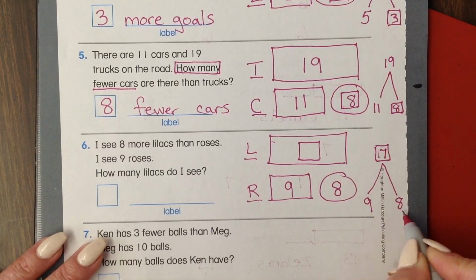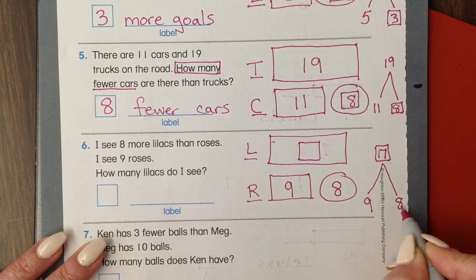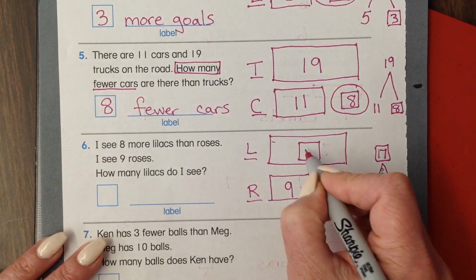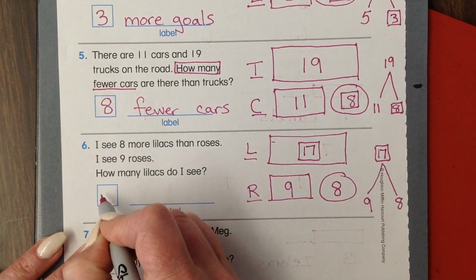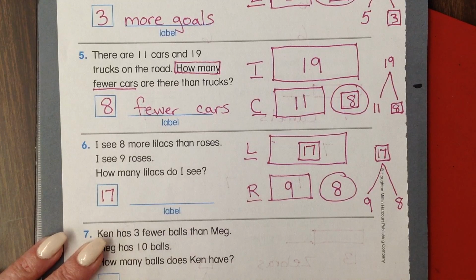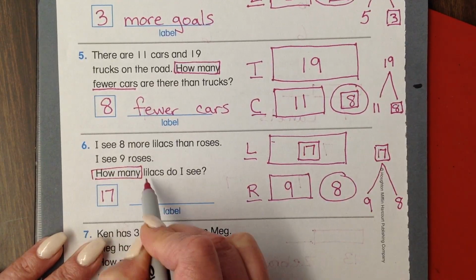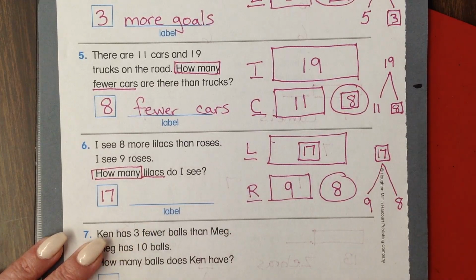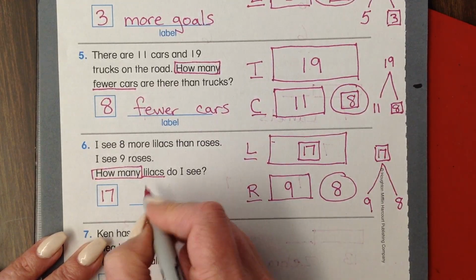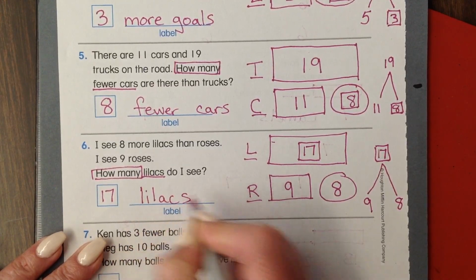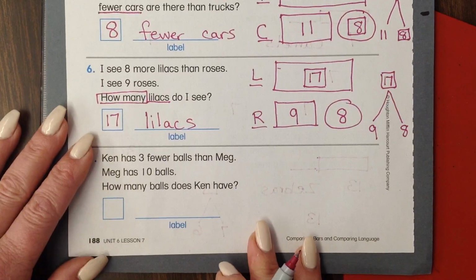I could think in my head 8 plus 8 is 16, and then 1 more than 8. Okay, so if there was 1 more than that, that would be 17. So 17 is how many lilacs there were. I'm going to put 17 here. Now look at the words how many. If we box those off, what's the next part? Good, just lilacs. It's not more than or fewer than, it's just the word lilacs. So 17 lilacs.